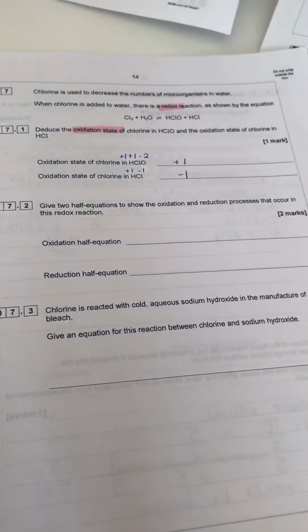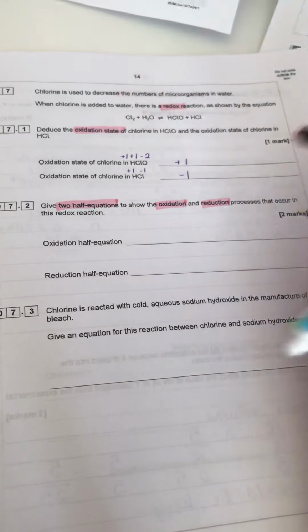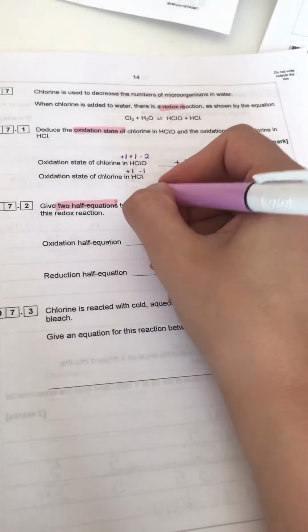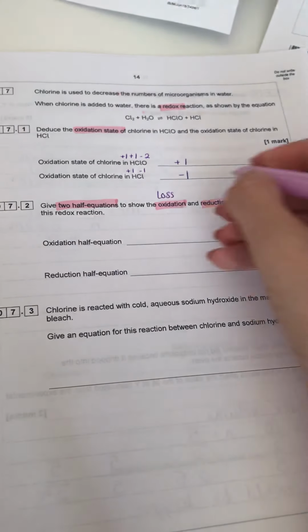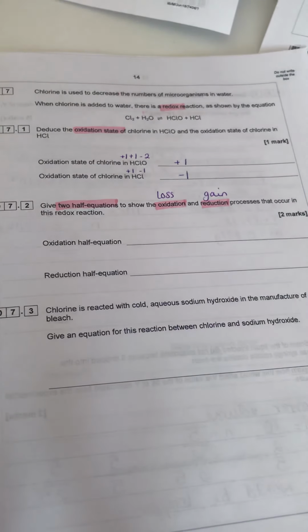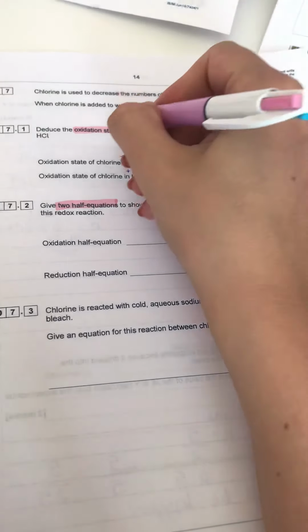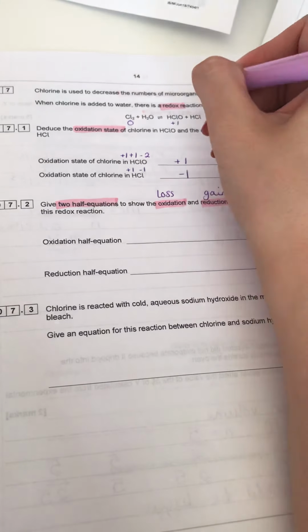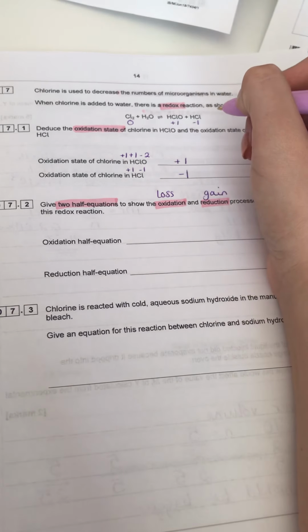We're then asked to give two half equations to show the oxidation and reduction processes that occur in this redox reaction. Reminding myself then that oxidation means the loss of electrons, reduction means the gain of electrons. So in our equation we start off with Cl2 in its elemental state, so it must have an oxidation state of 0. In HClO, it is becoming +1, and in HCl, it is becoming -1.